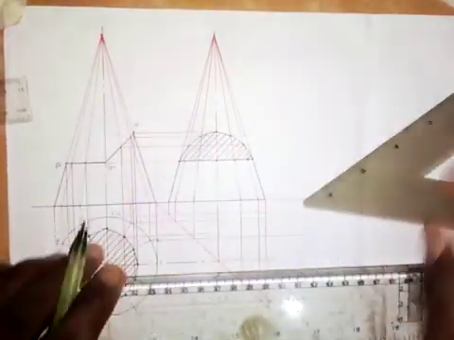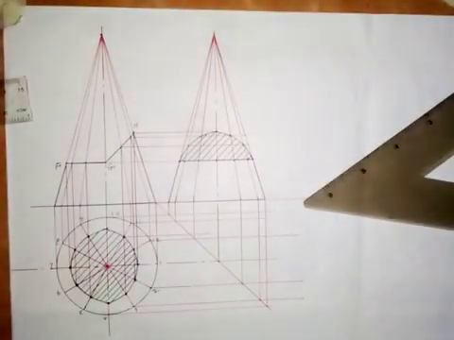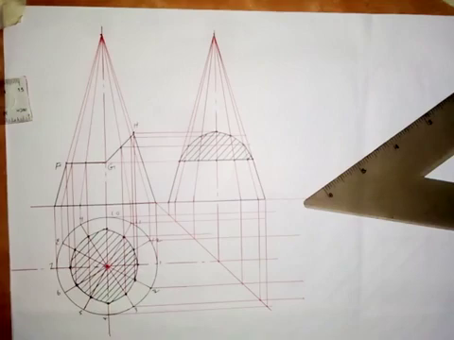Okay, so we have answered the 3 questions for question 2 of the 2002 WAEC technical drawing question. Thank you for watching and thank you for listening. All you need to do is to practice.